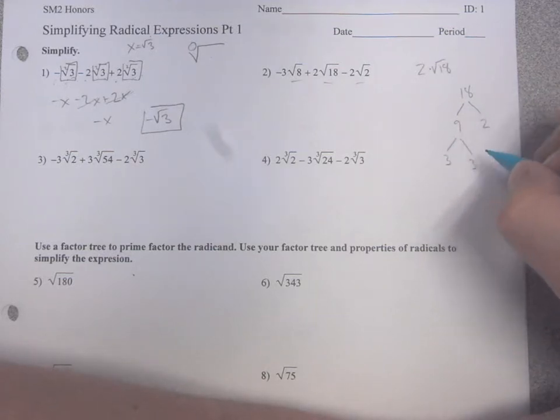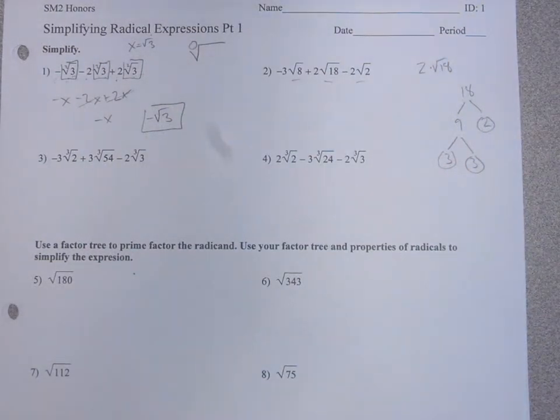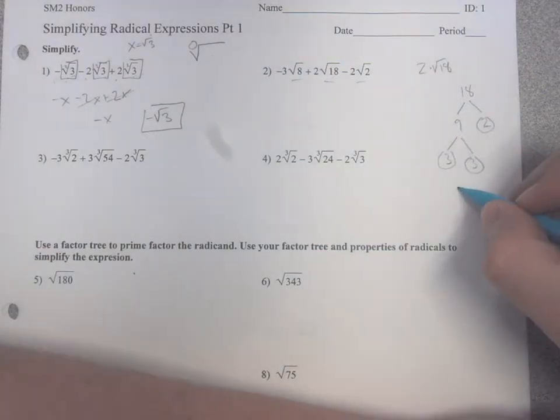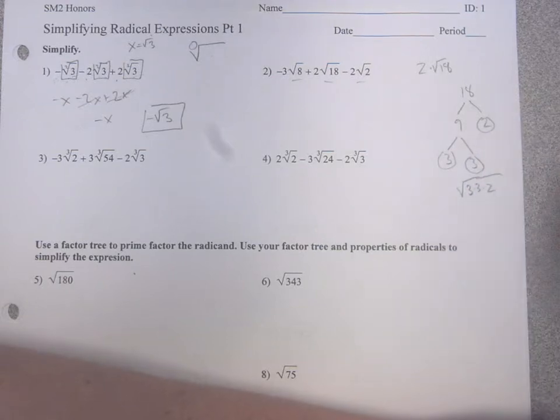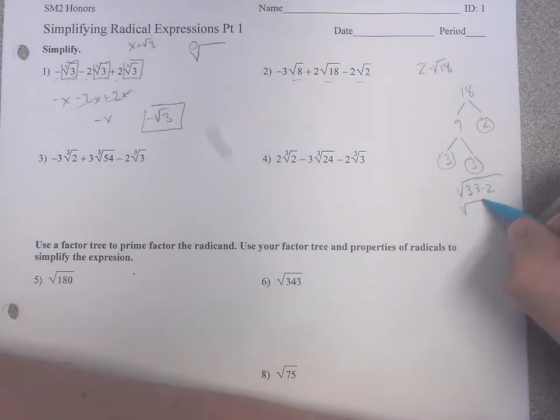And we just keep breaking the numbers down until we have all what we call prime numbers, or numbers that can't be divided anymore without getting fractions. So 18 is 2 times 3 times 3. So the square root of 18 is the square root of 3 times 3 times 2. Or in other words, you can say it's the square root of 3 squared times 2.